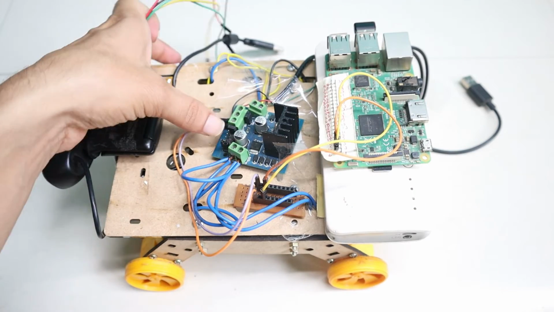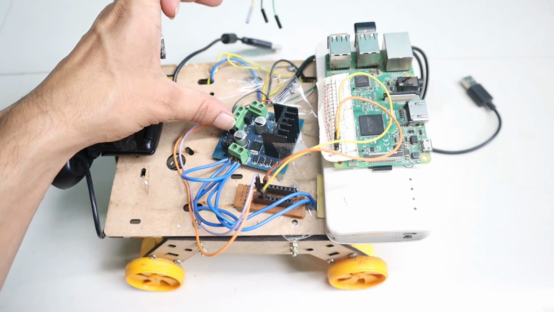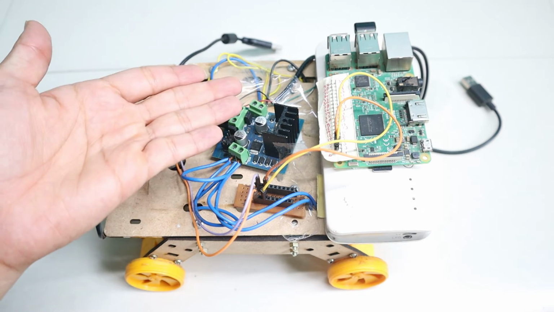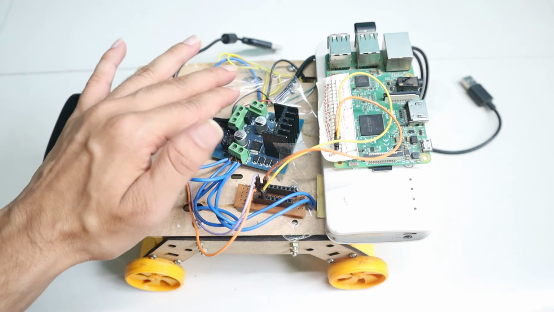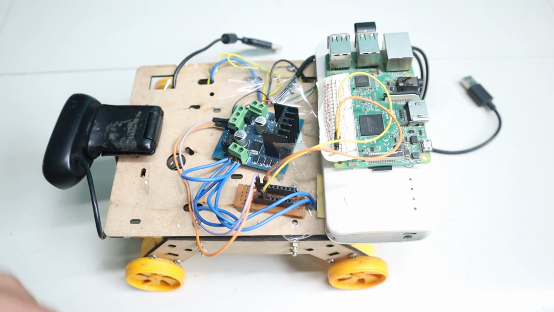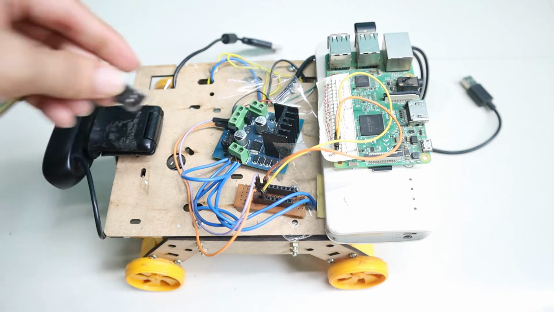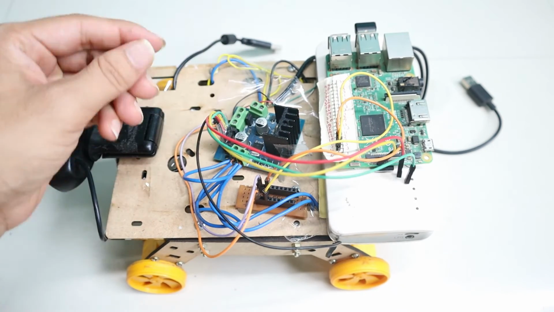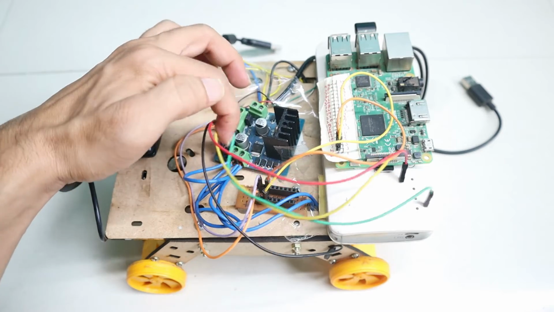Then after that, on the L293D IC we have the IN 1, IN 2, IN 3, IN 4 pins. Once you flip this L293D motor driver IC, you will find the IN 1, IN 2, IN 3, IN 4 pins at the back end. So, very simple connection. You just need the four pins from here. First connect the IN 1 pin.